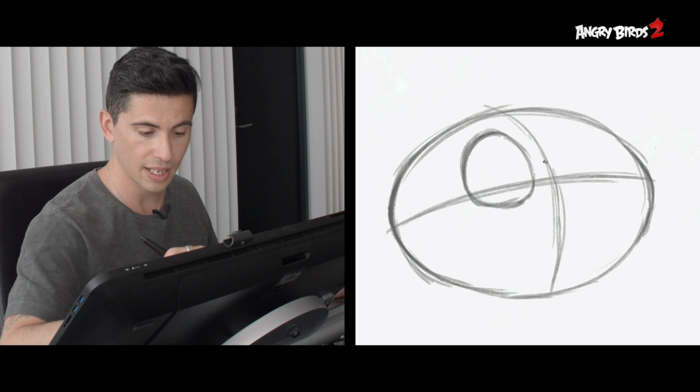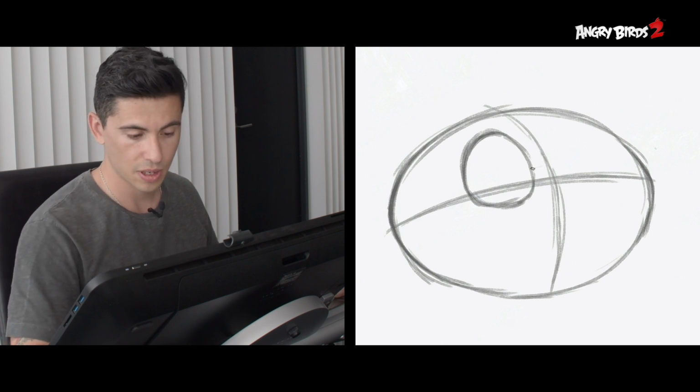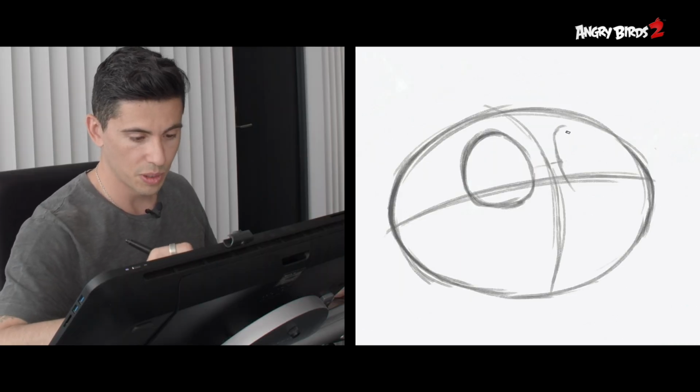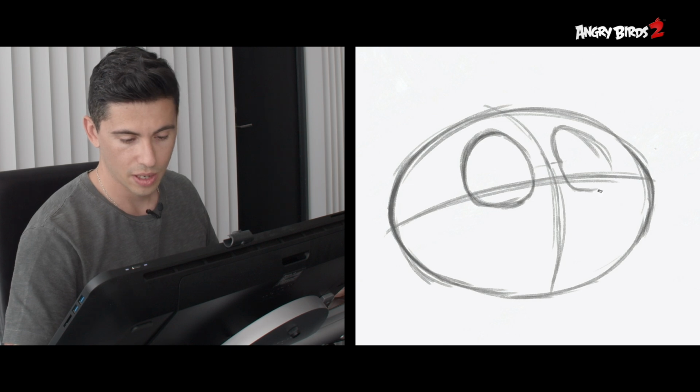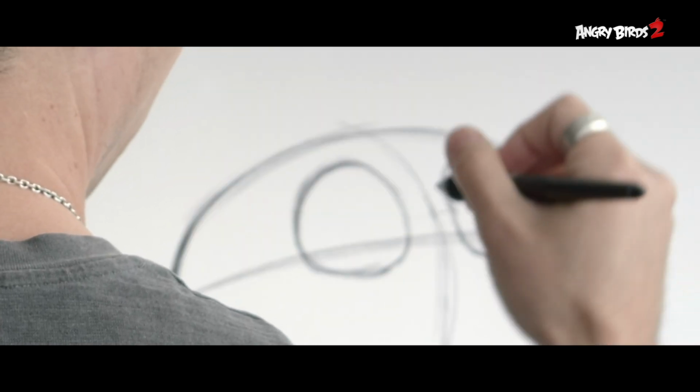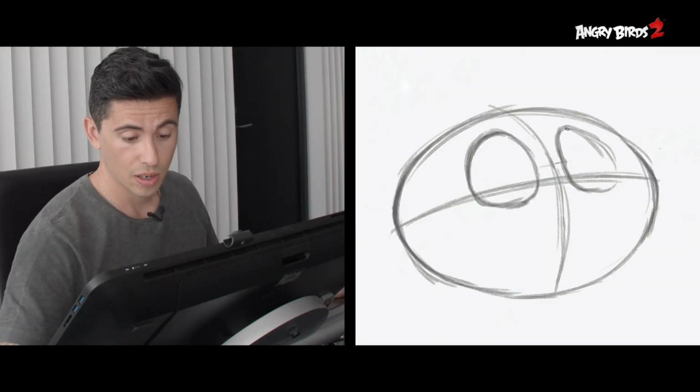And for the second eye, remember the guidelines we have. See the difference between the space between this middle line and the corner of the eye here? We're gonna make kind of the same distance, just a little shorter on this eye, and we're gonna repeat the same shape. But this one is gonna be a little bit more deformed because we're going around this oval shape of her head.